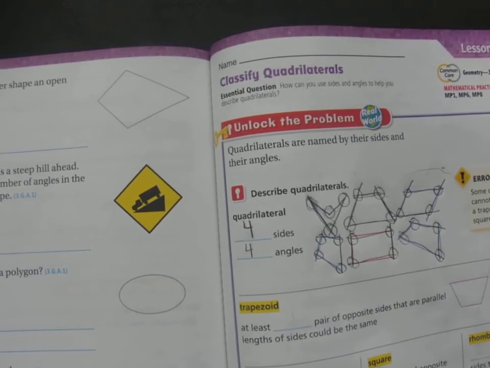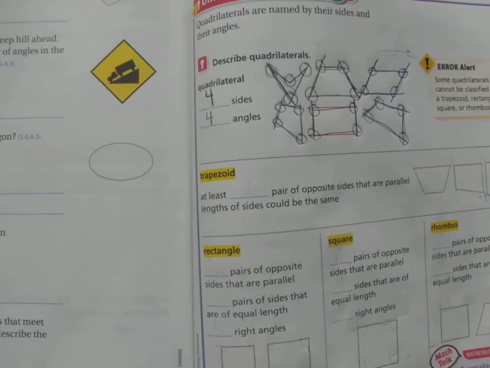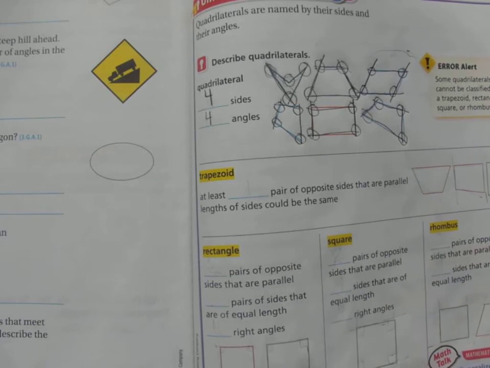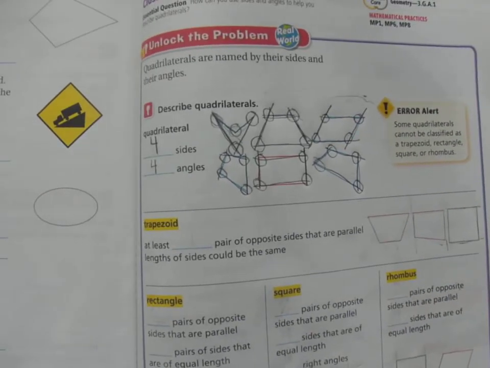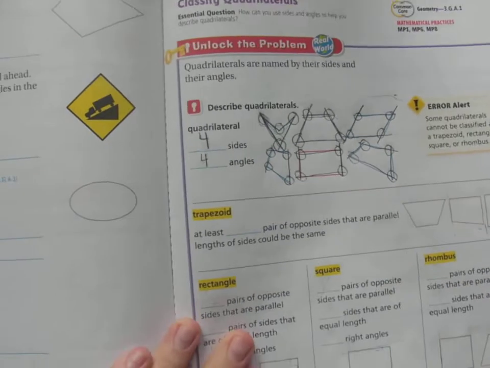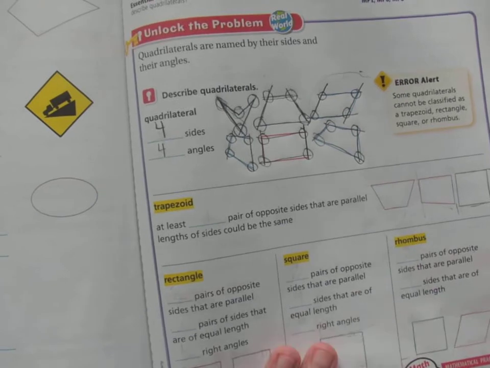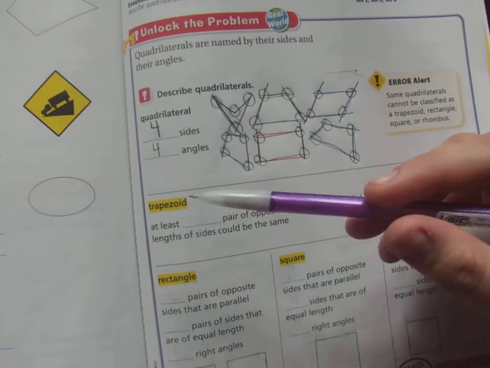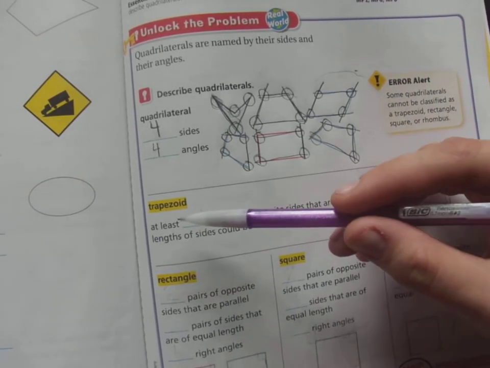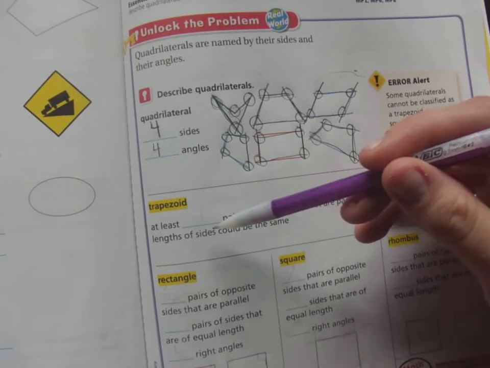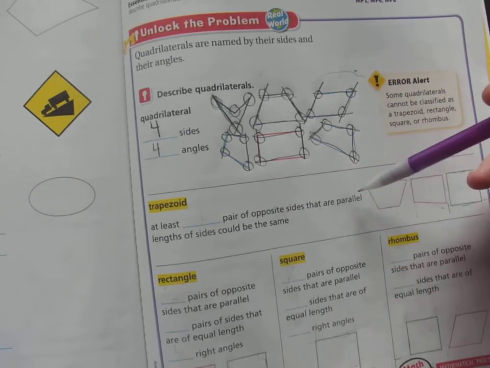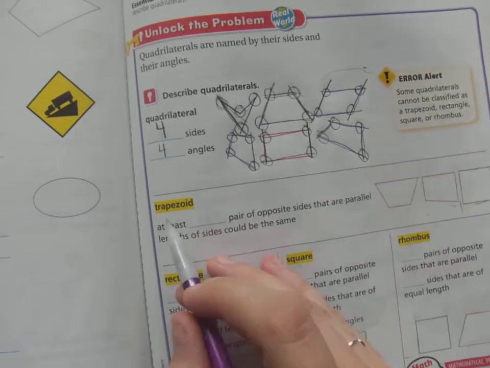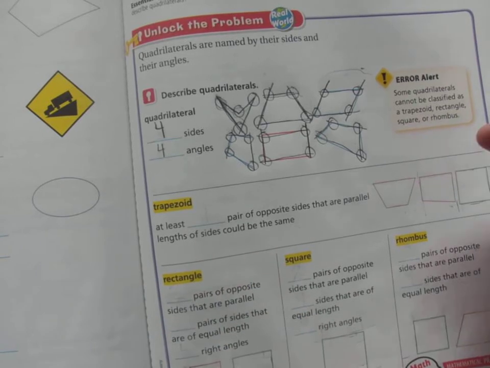All right, now we are going to learn more about different types of quadrilaterals. So our first type of quadrilateral is a trapezoid. So let's look here at our trapezoids. They all look different. A trapezoid is defined as having at least one pair of opposite sides that are parallel. The lengths of the sides could be the same. Remember this word, at least.